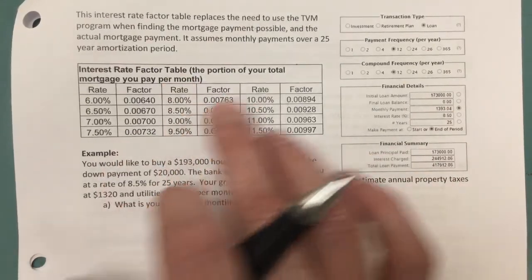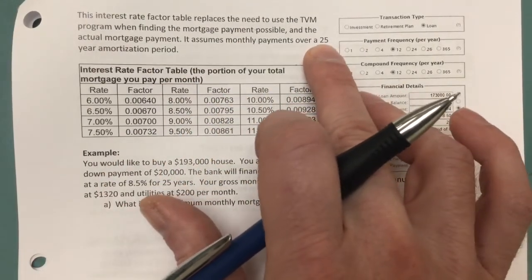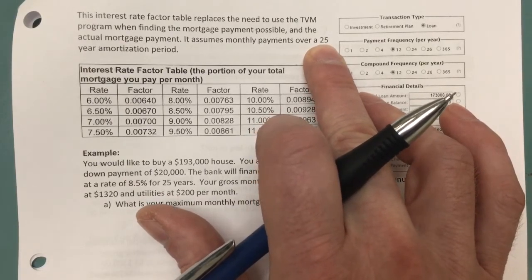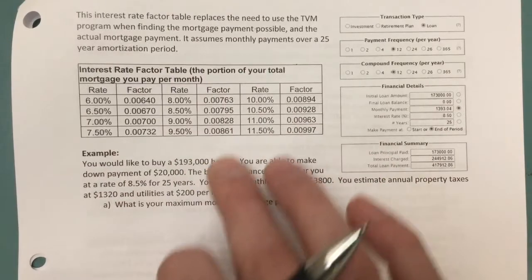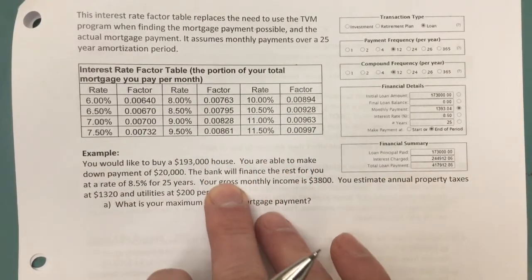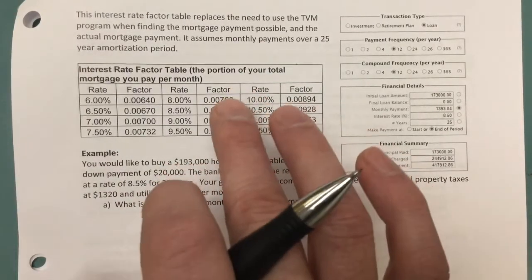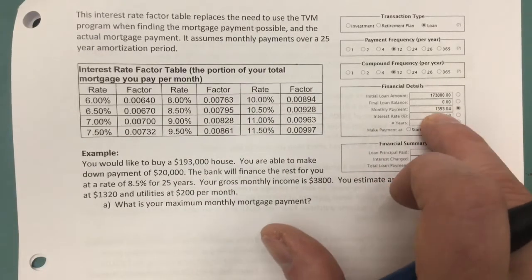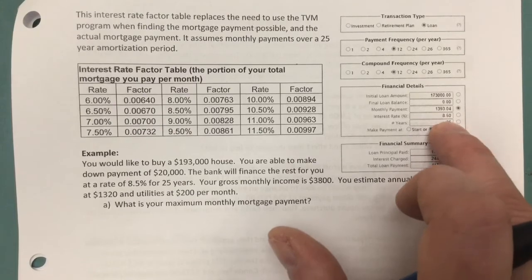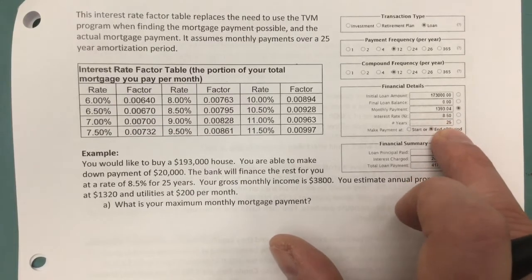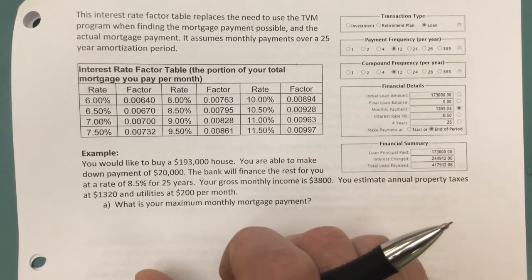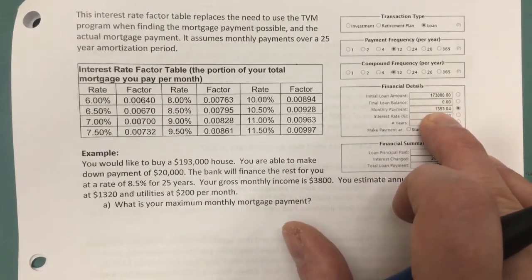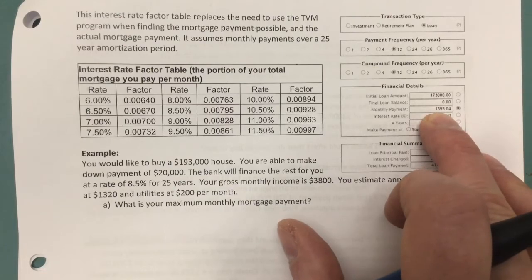Now, this table is set for a 25-year amortization period, and so the table that you have is usually connected to the question that you're given. So if I wanted to figure out, using a TVM, how much of a monthly payment I will need to pay with an interest rate of 8.5% over a 25-year period, then I see that this is $1,393.04.